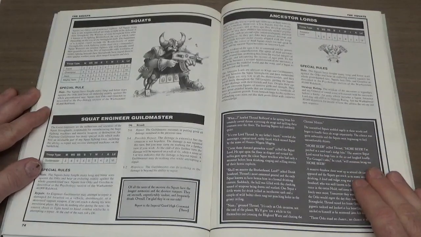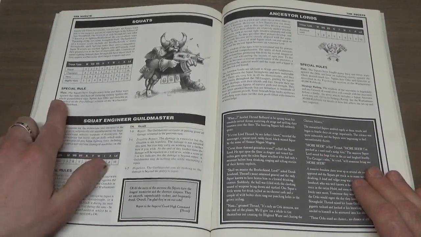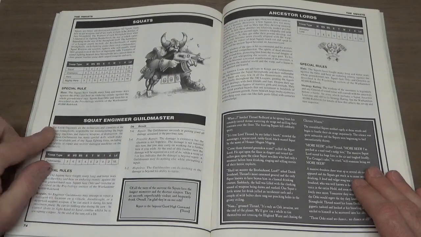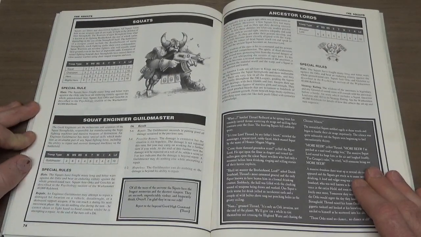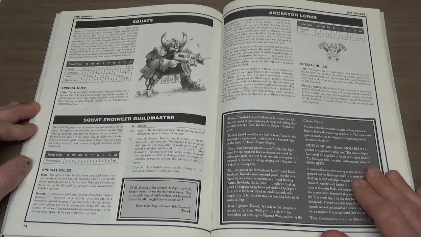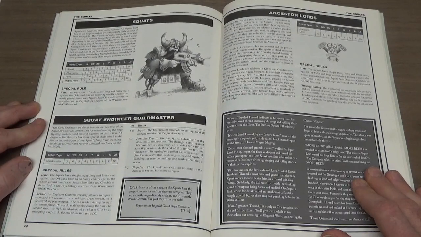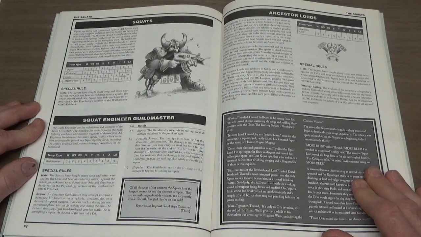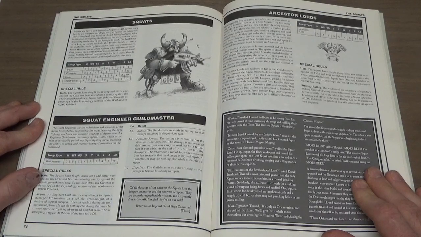Dwarves and orcs were arch enemies. They had hatred towards orcs. Squats have fought many long and bitter wars against orcs and bear an enduring enmity against the whole greenskin race. Squats hate orcs and Gretchin as described in the psychology section, so they have hatred, and orcs, vice versa, against Squats.